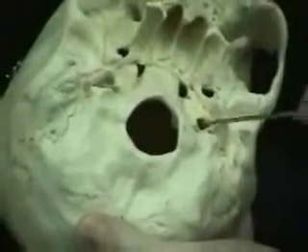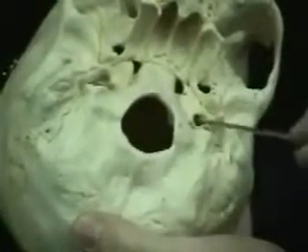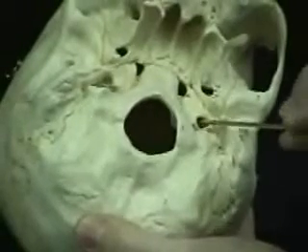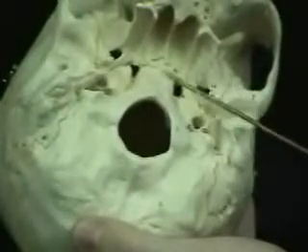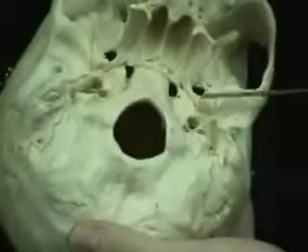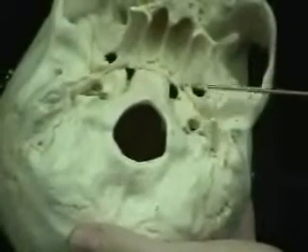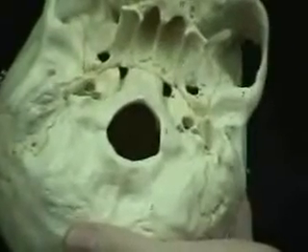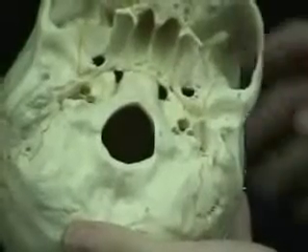Now the carotid canal is not a foramen, it is a canal. It goes into the bone and then it turns and it travels in a medial direction in the bone. That cannot be seen on these plastic skulls. You need a real skull to be able to see that carotid canal.